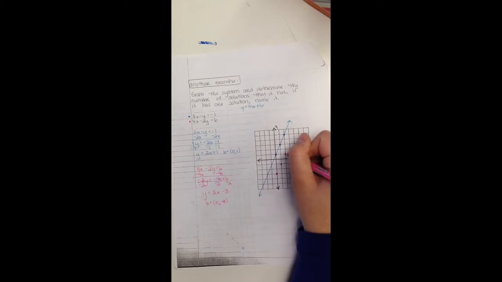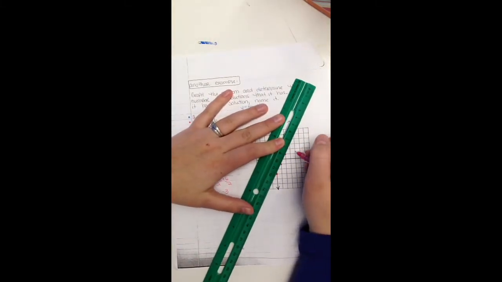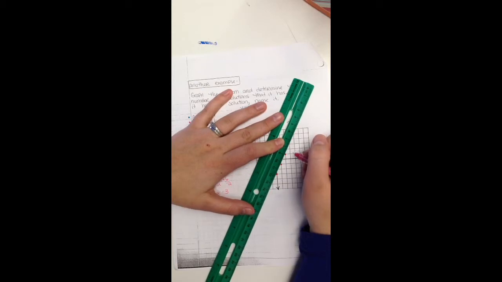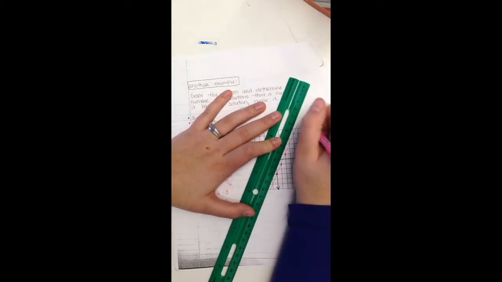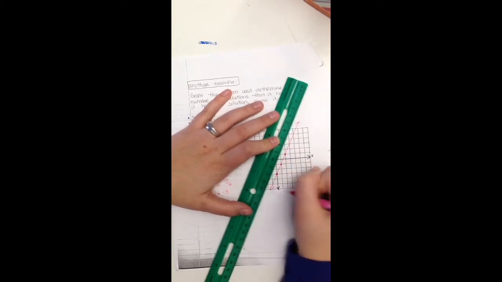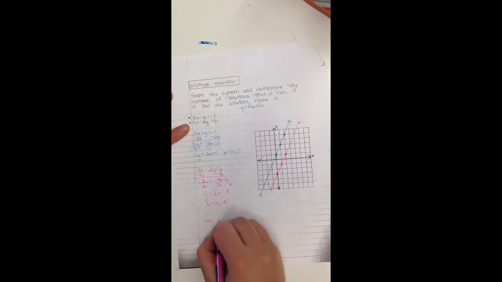What do you notice? You should notice that they're parallel, which if we had not graphed these, we would have known because we would have looked at their equations and realized that they had the same m. And from our little cheat sheet, that would have said no solution. So these don't touch. There is no solution. And that is all we have to write.